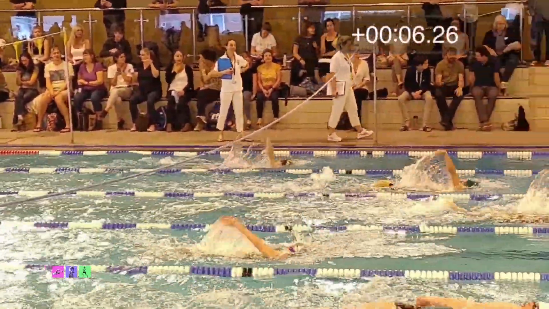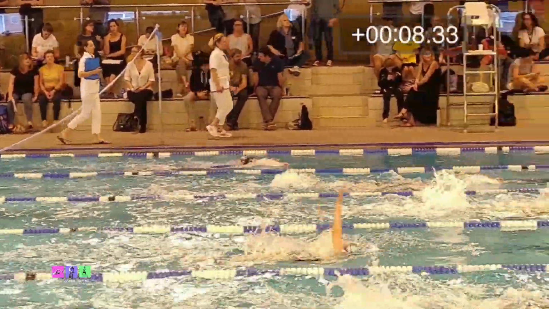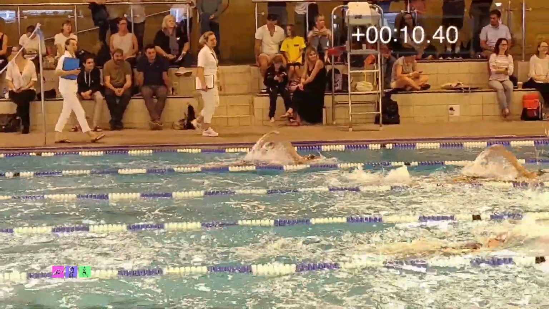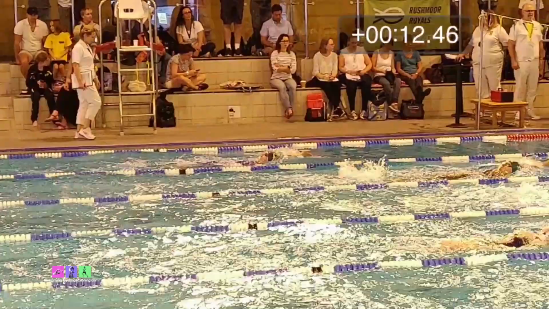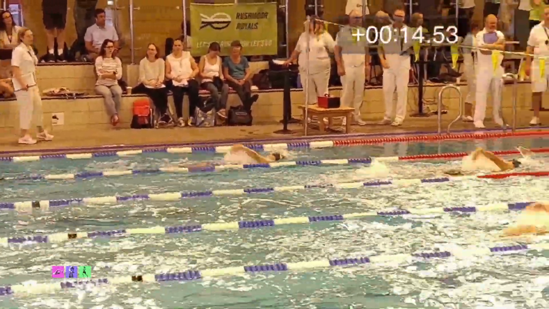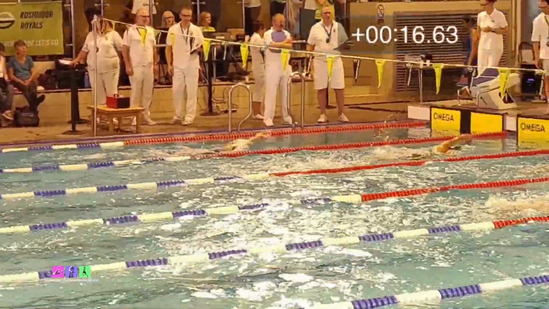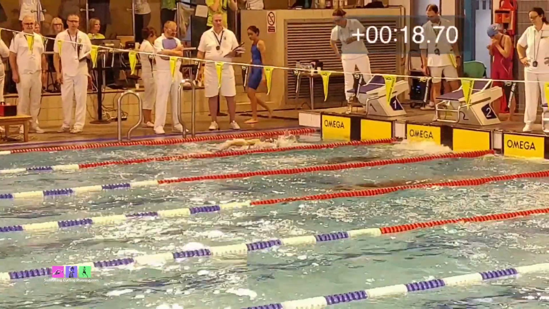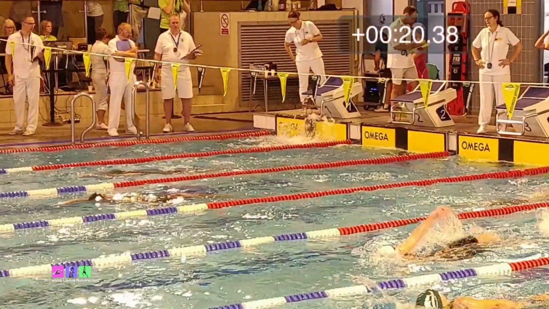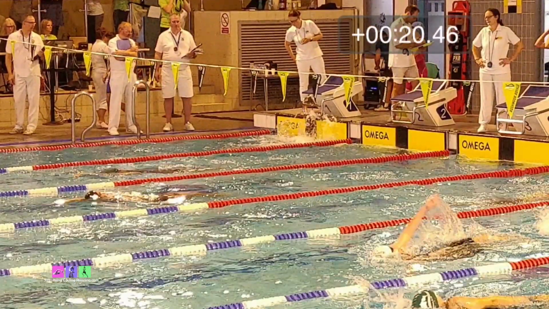It actually looks a little bit slower, so we'll just check on a click 1, 2, 3, and we get 68 strokes a minute. So we have slowed down again. What's happened to the time? We'll see when her feet hit the wall. There we go, 20.46. So 20.46 is definitely a slowing down, as well as the stroke rate has slowed down.